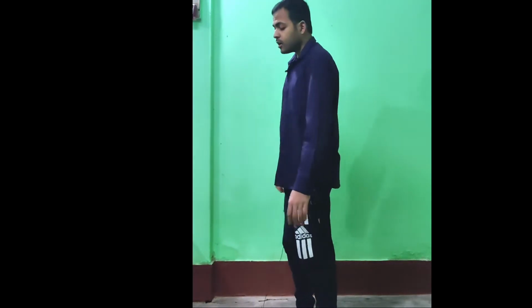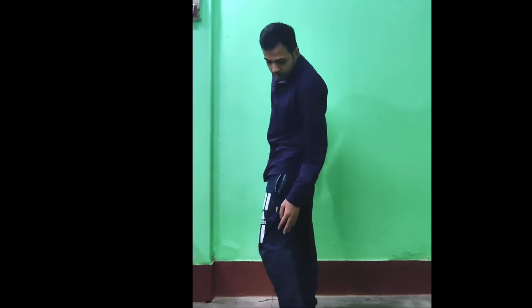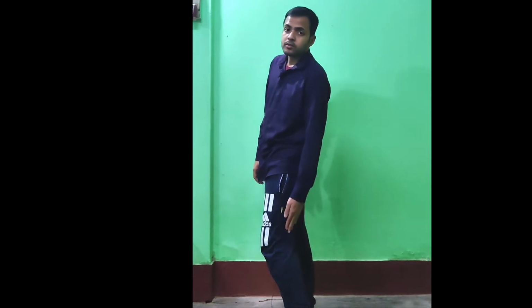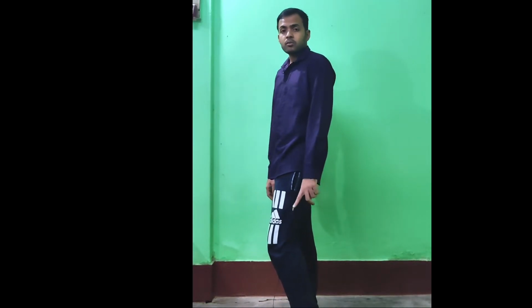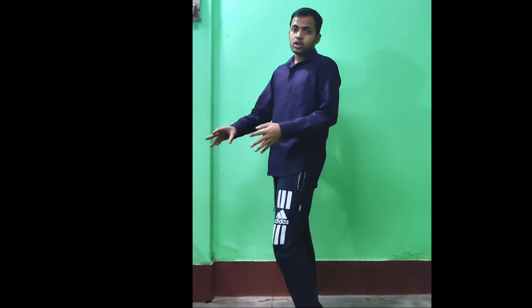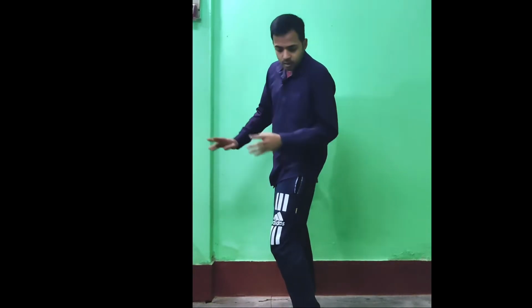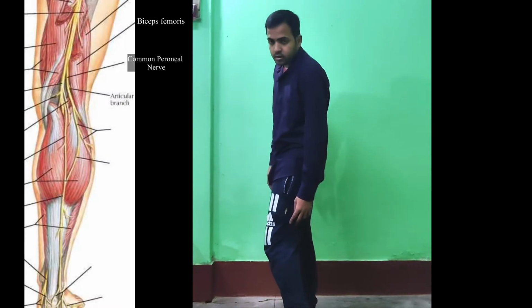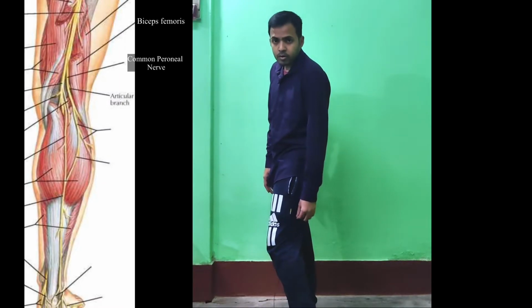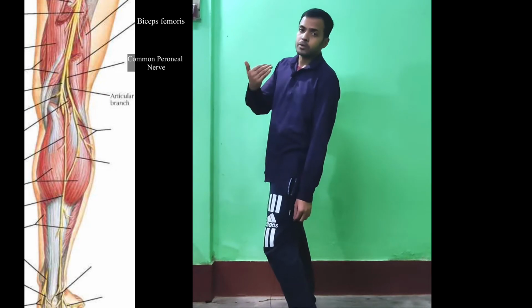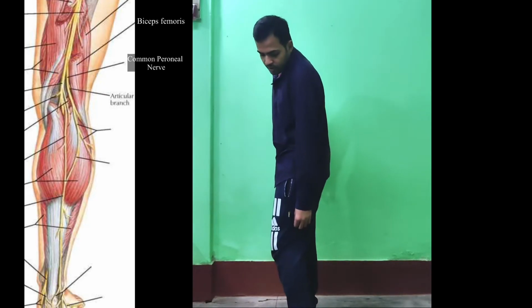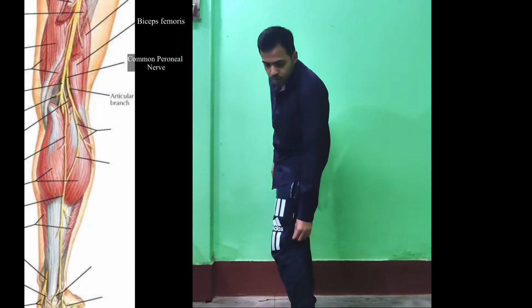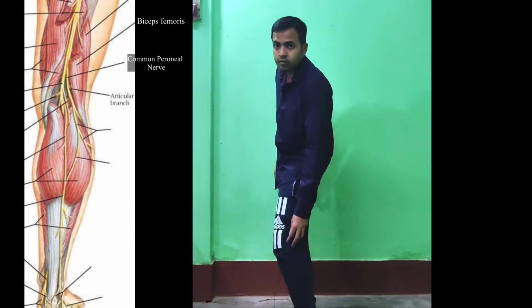I already told you that this sciatic nerve, before it enters into the popliteal fossa, divides itself into two parts. One is tibial, another is the common peroneal nerve. Now I already talked about tibial, so tibial is finished. Now I am talking about the common peroneal nerve. What happens after the origin of the common peroneal nerve above the popliteal fossa? This nerve goes laterally towards the lateral epicondyle of the knee.